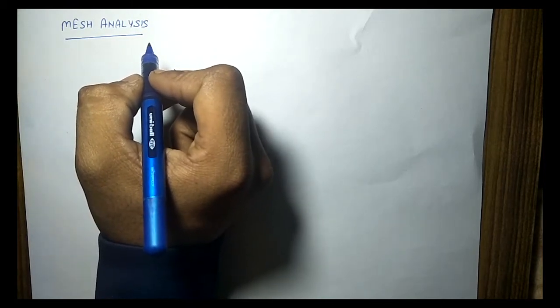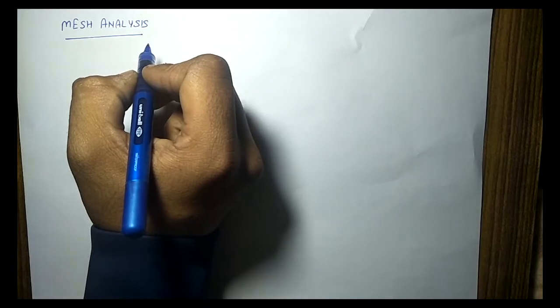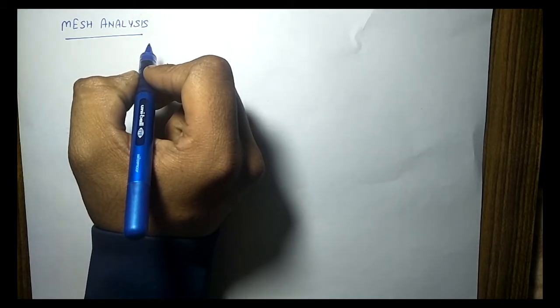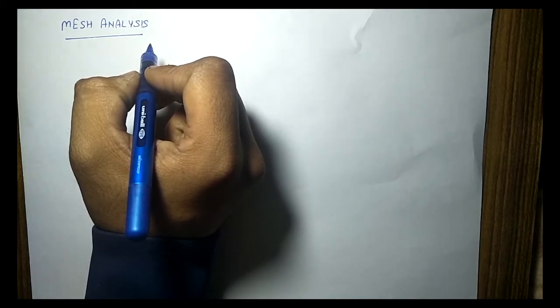Mesh analysis is nothing but simplification of the circuit. Mesh and nodal analysis are two basic, important techniques used for finding solutions for a network. The suitability of either mesh or nodal analysis for a particular problem depends mainly on the number of voltage sources or current sources. If a network has a large number of voltage sources, it is useful to use mesh analysis. I will explain mesh analysis by using an example.